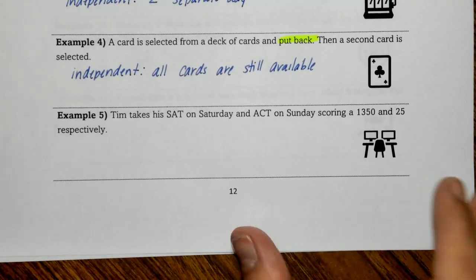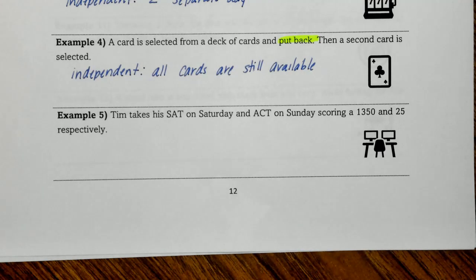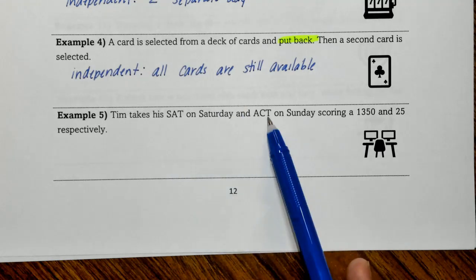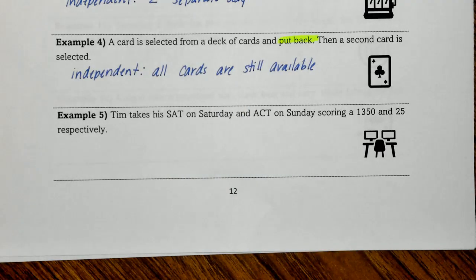Example number five, Tim is going to take his SAT on Saturday and then the ACT on Sunday morning, scoring a 1350 and a 25 respectively, meaning he got a 1350 on the SAT and a 25 on the ACT. These two events are completely independent of each other. They're two completely different tests, two completely different days. And it doesn't say that he saw the score. If he saw the score on the SAT and he didn't do so well, I can see that impacting the ACT.